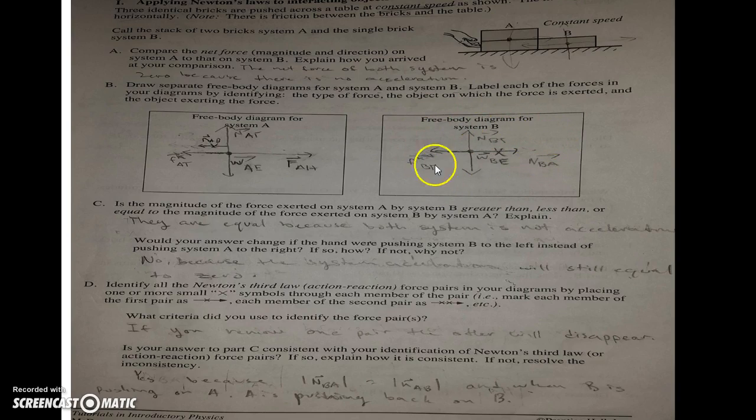In system B, we have 4 forces. The normal force going up from the table, the weight force, the normal force of A on B going to the right, and the kinetic friction force of B to the table.